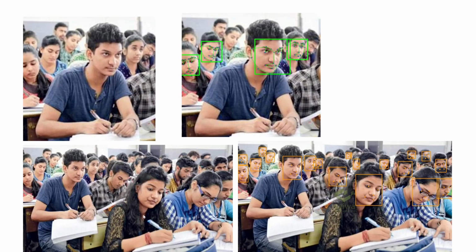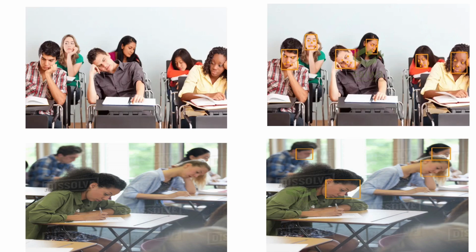So here also you can see that if there are a number of students in the class, we can detect their faces and even their facial expressions, their eyebrows, their nostrils, their lip movements, and even whether they are engaging with the class or not. So here are some of the examples.